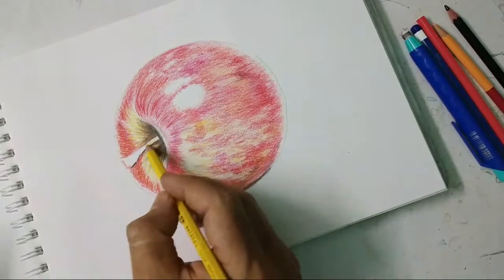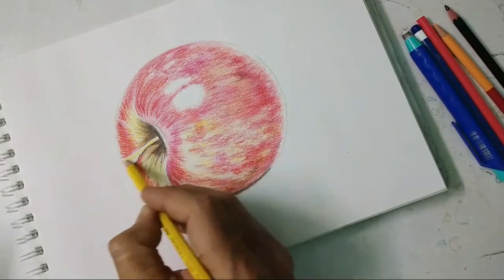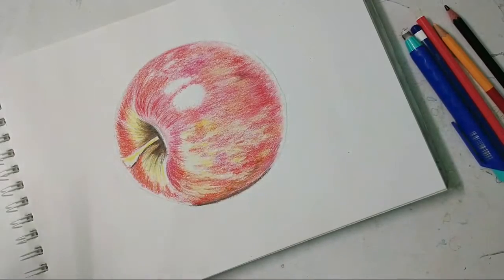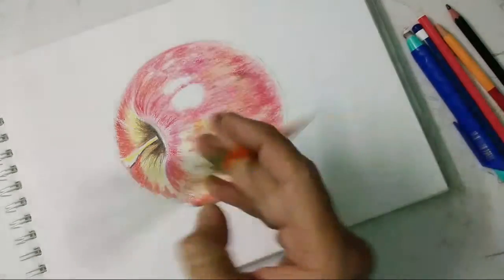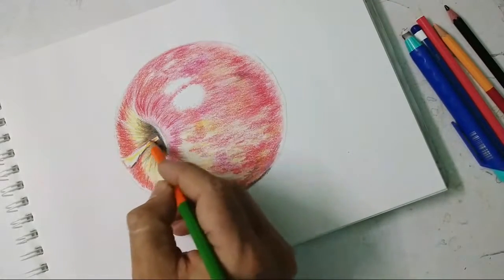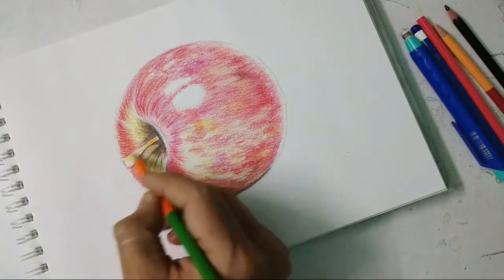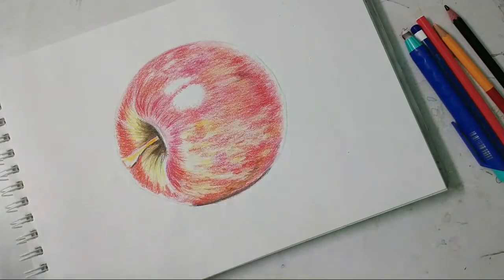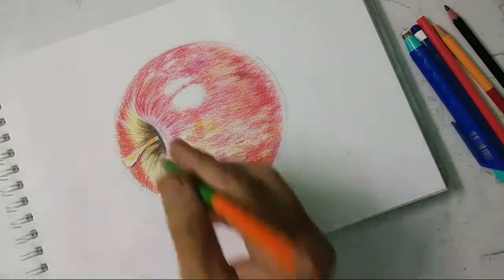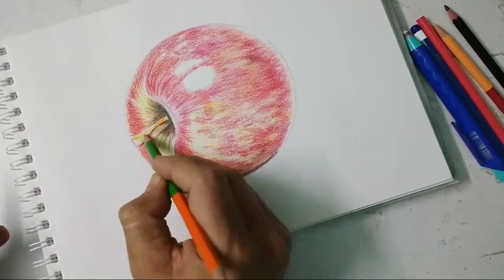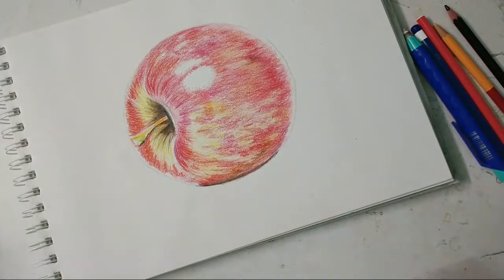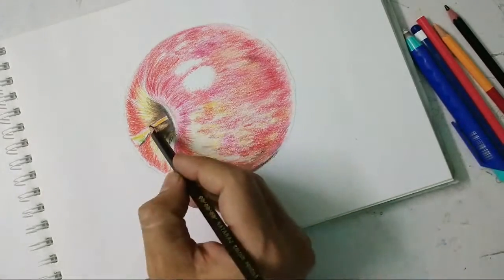Now let's quickly do this also. This is the stalk of the apple, by which it is joined. And there is a shade of a little bit of green which I will use, and now brown I am using.